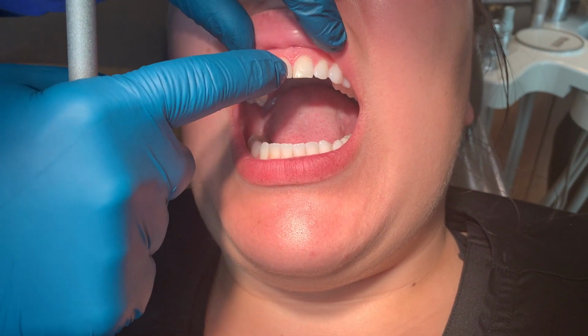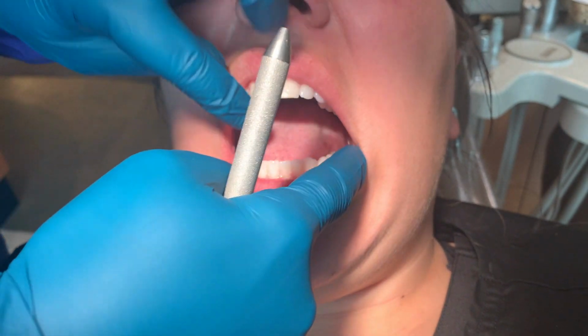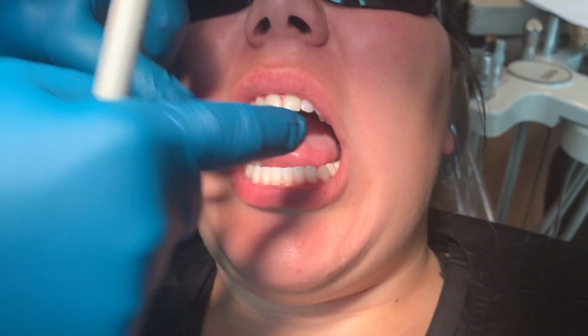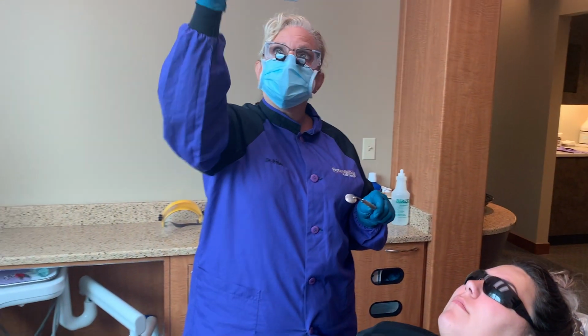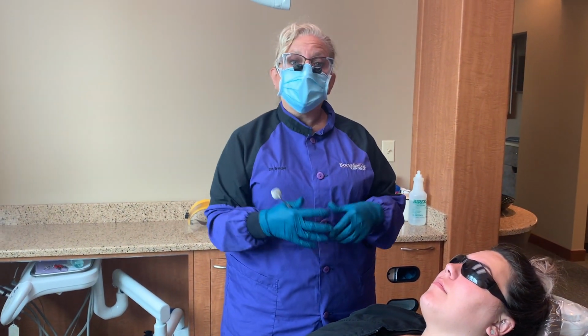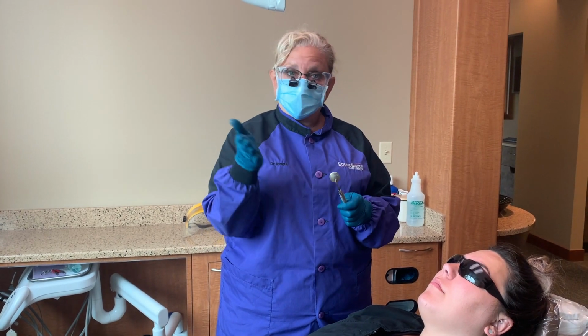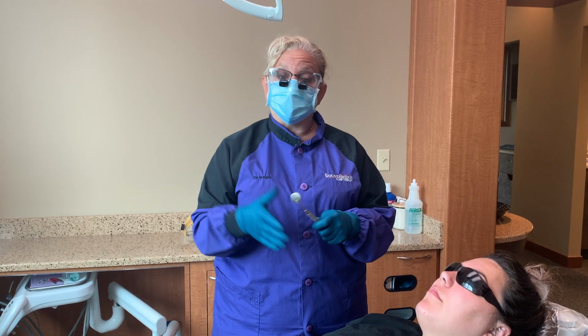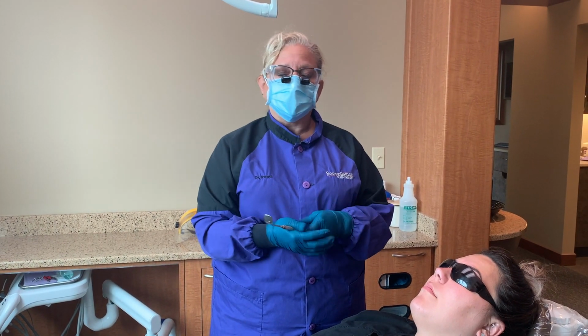The other thing is abfractions. She fortunately doesn't have any, but we do see a lot of patients who do have those abfractions that we see in people who do clench and grind their teeth, and they get those concavities on the root surfaces of their teeth with that recession.